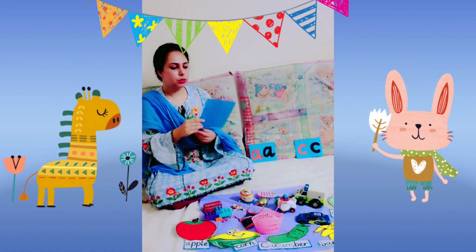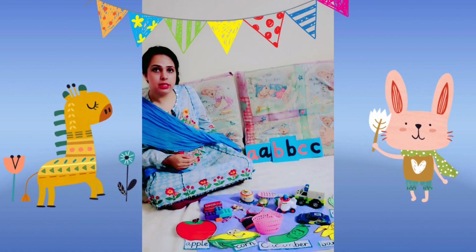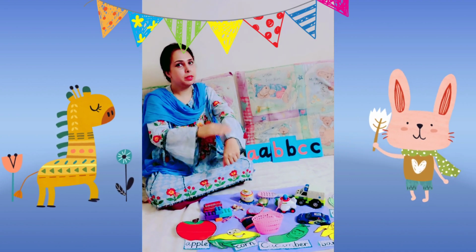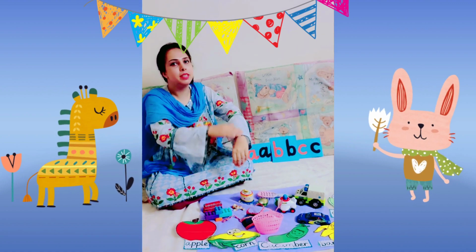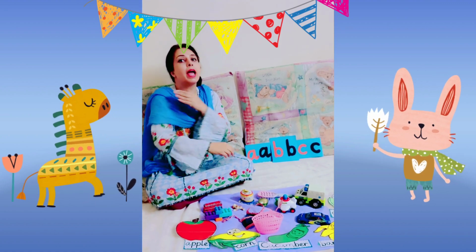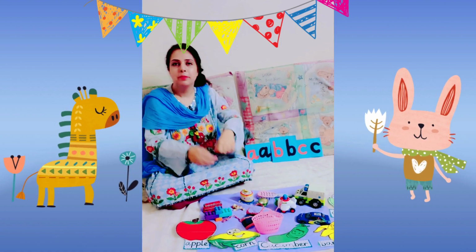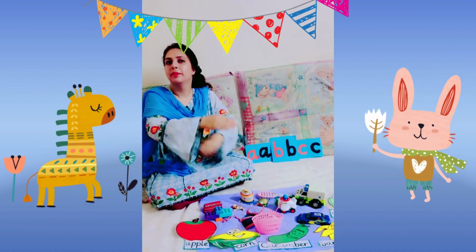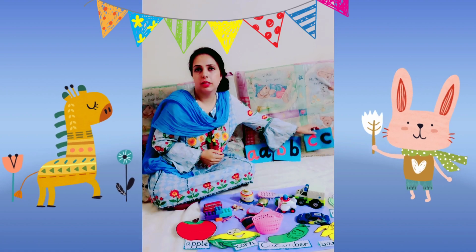Okay, so I'm just going to place it here, and we are going to do the letter chant with this alphabet. You remember that? B, birds. B, birds. Adam's apple. Adam's apple. B, birds. B, birds. Now I am going to recall the third one.